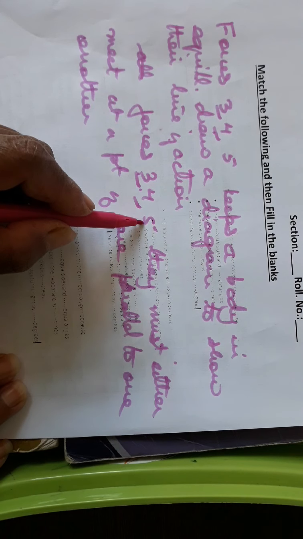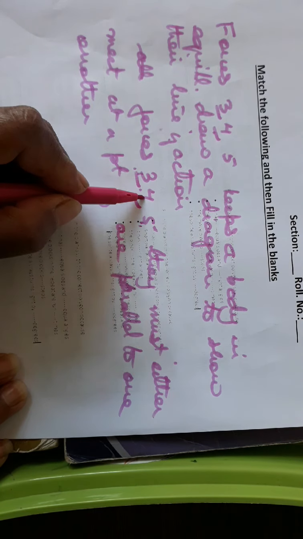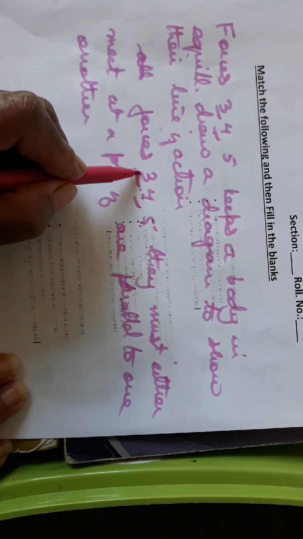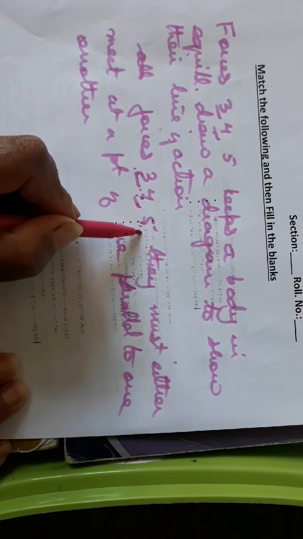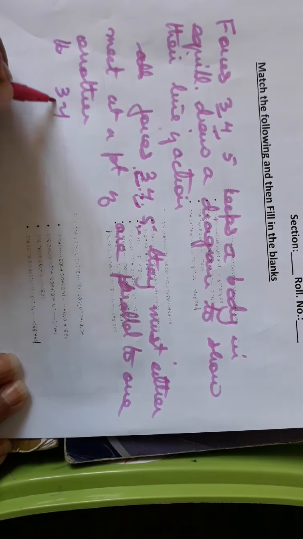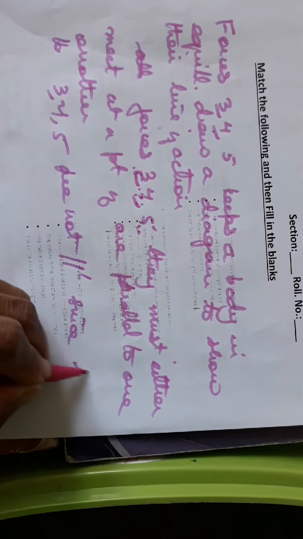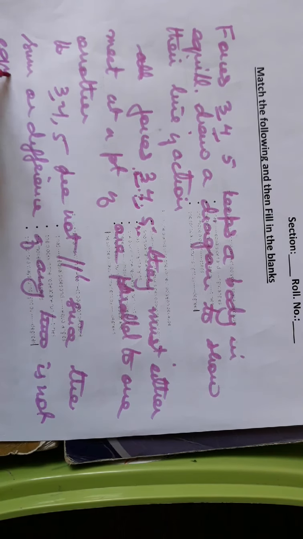But here the forces are not parallel. The forces 3, 4, 5 are not parallel, because the sum or the difference of any two is not equal to the third force. You take 5 minus 4, which gives you 1, which is not equal to the third force. Or if you take 3 plus 4, it is not equal to 5. So here 3, 4, 5 are not parallel, since the sum or difference of any two is not equal to the third force.